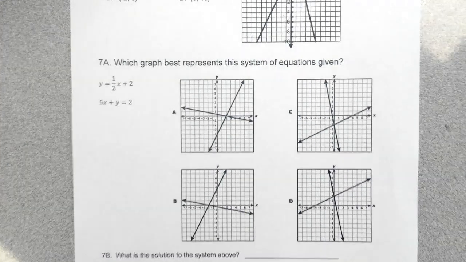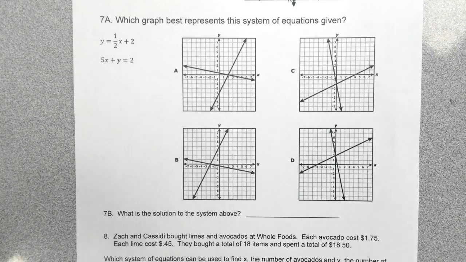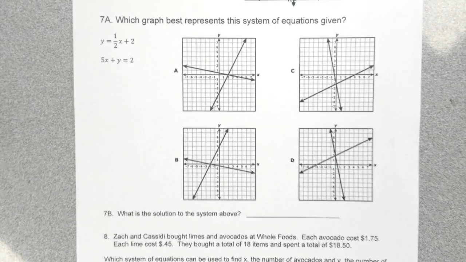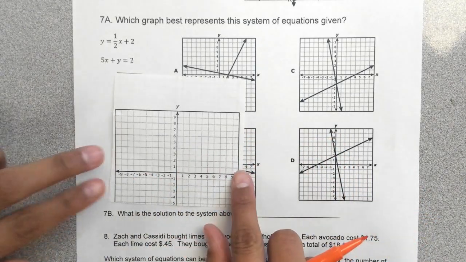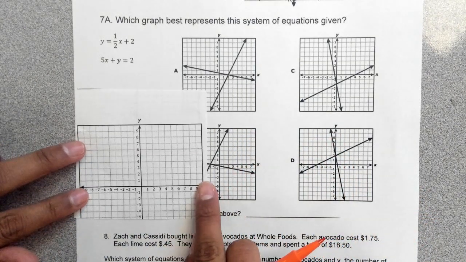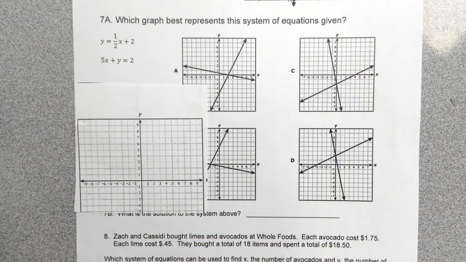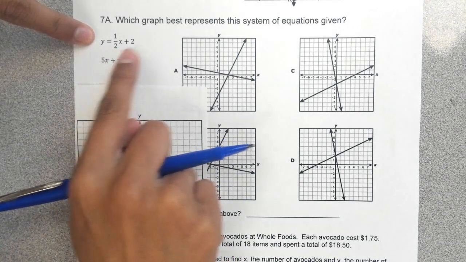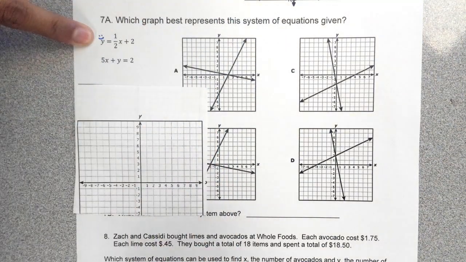7a says, which graph best represents this system of equations given? So I suggest you grab a graph paper like this one here, and you're going to graph the two lines yourself and then see which one matches. So I'm going to start with the first line. Is this line ready to graph? Yes. Y is positive and Y is by itself, so it's ready to graph.